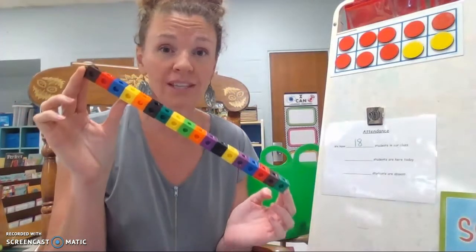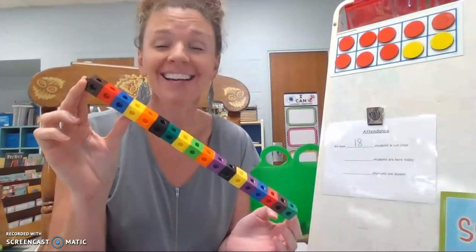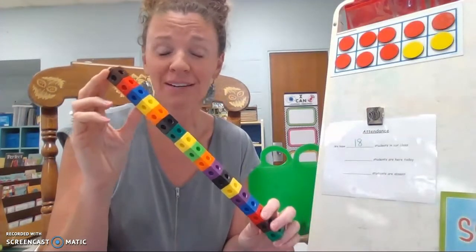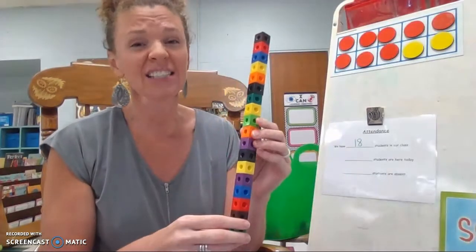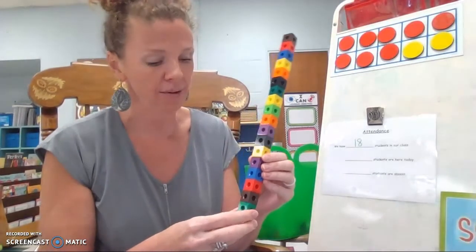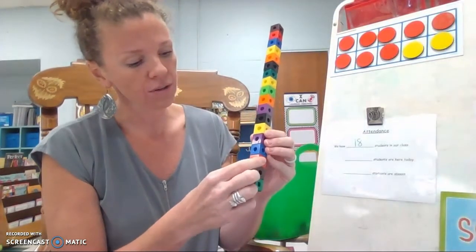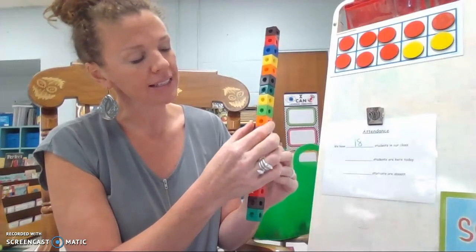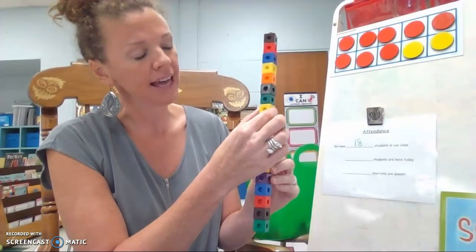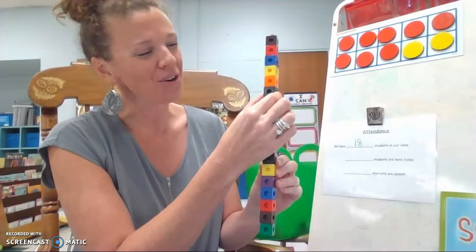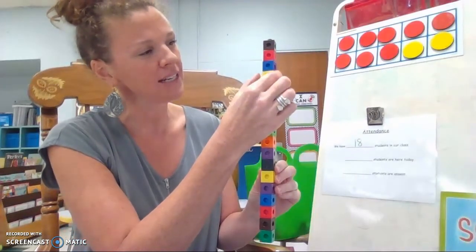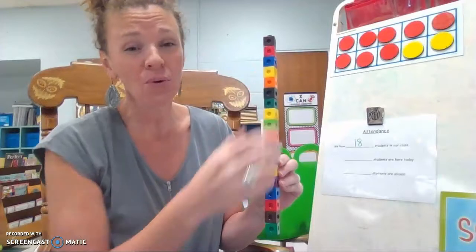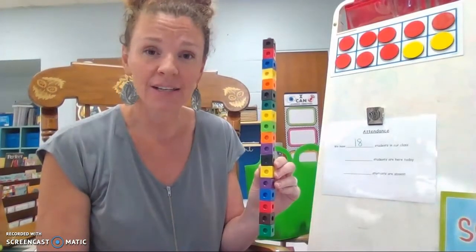Is that short or is that long? Yeah, it's long. It's longer than the first one I was holding. It just had 3. Well, this is 18. Let's count to make sure. It's good to count. 1, 2, 3, 4, 5, 6, 7, 8, 9, 10, 11, 12, 13, 14, 15, 16, 17, 18. Whew, 18 kids.